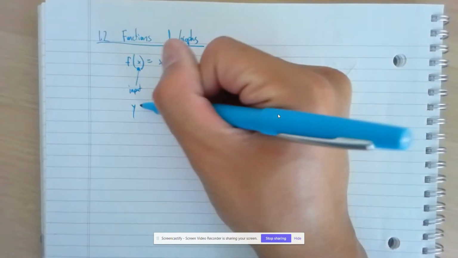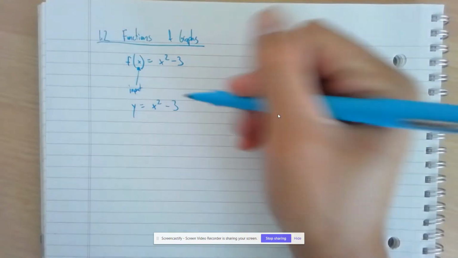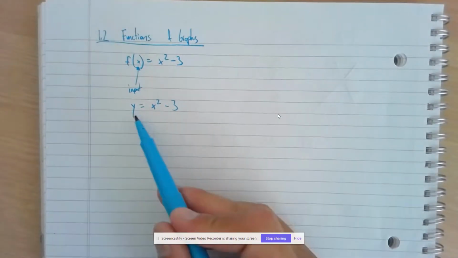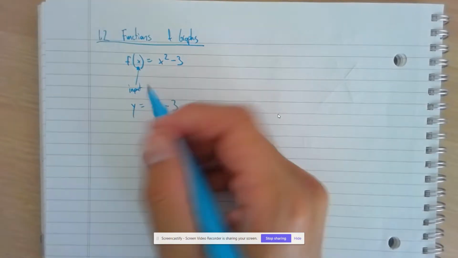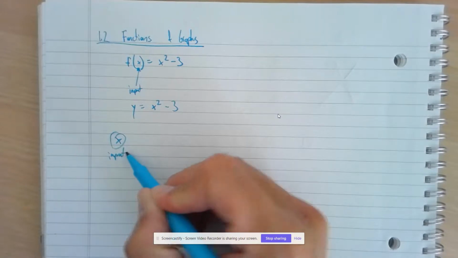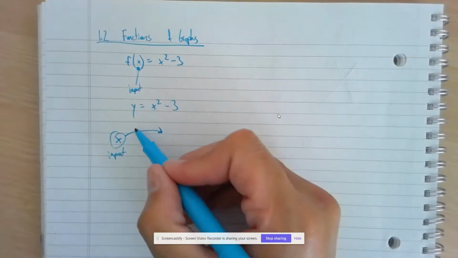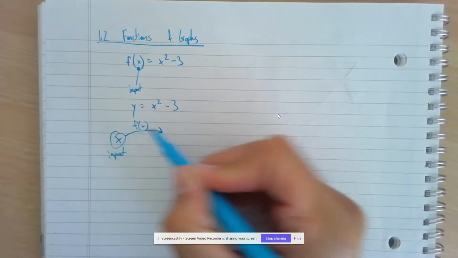And then you'll see this too. Y is equal to x squared minus 3. Okay, and that's just saying your output value is y. So what does this look like? You have x as an input value. We input the variable x. Then we put it through this machine or this sort of equation, f of x, or just f.